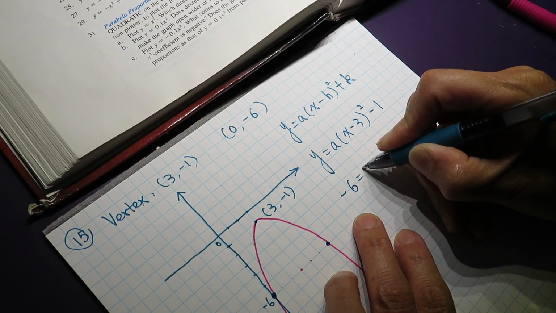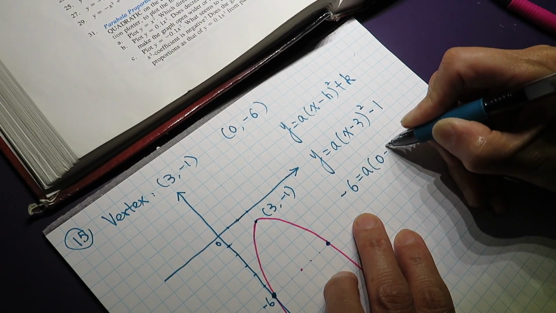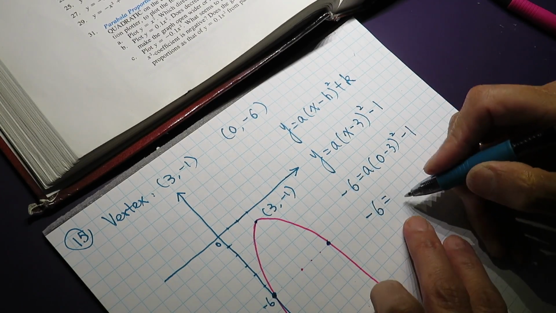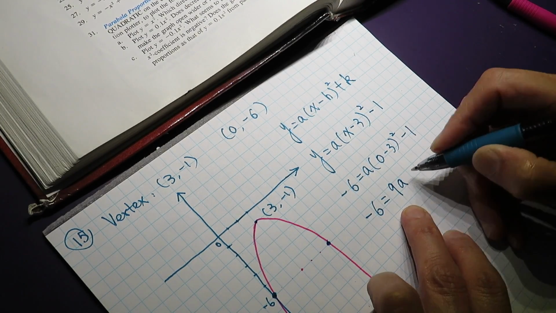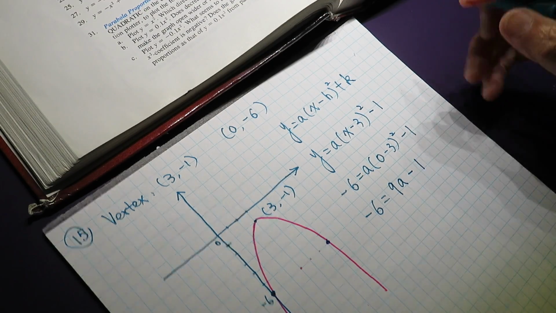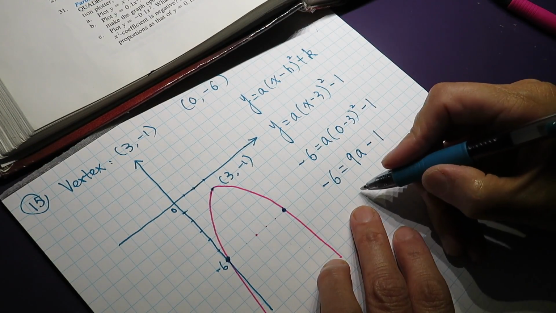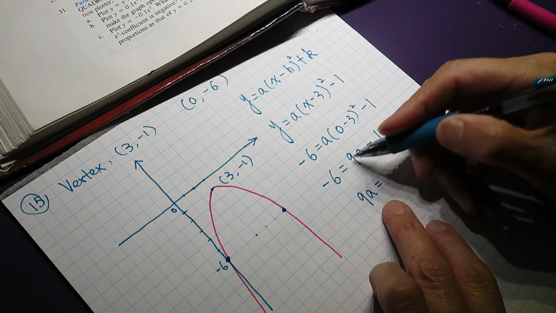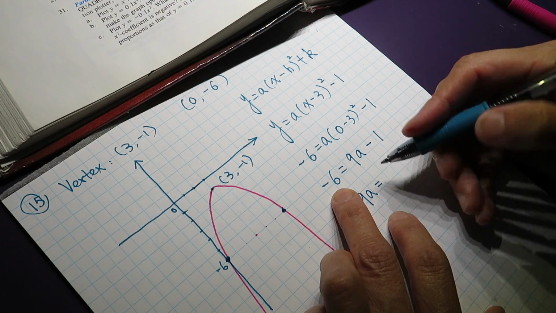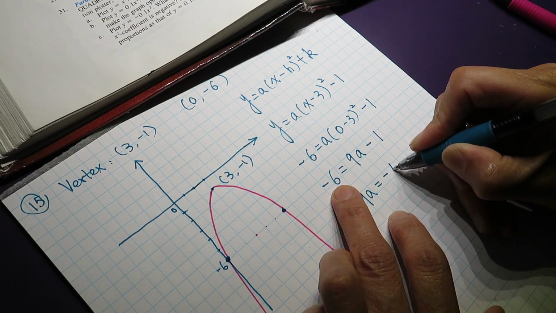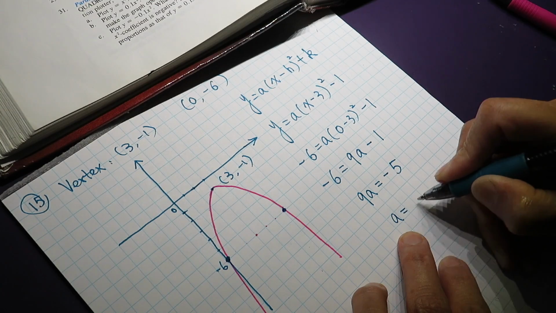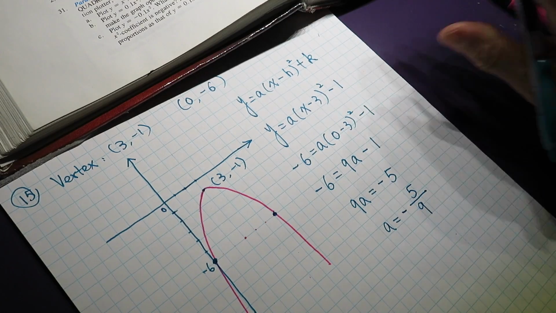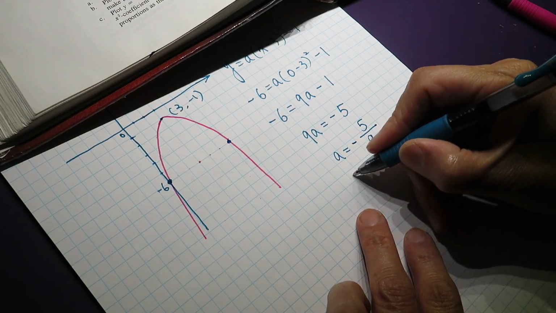Negative 6 equals a(0 - 3) squared minus 1, negative 6 equals 9a minus 1. So 9a equals negative 5, a equals negative 5/9. So we figure out a.